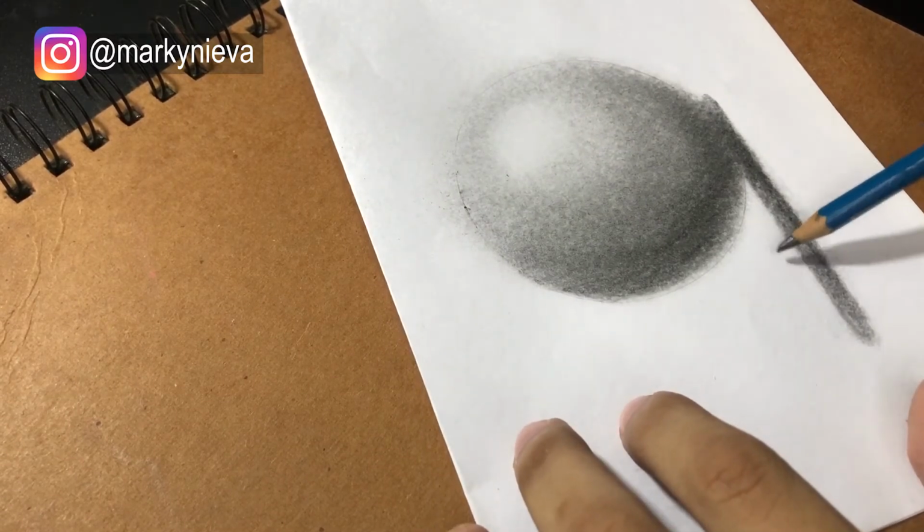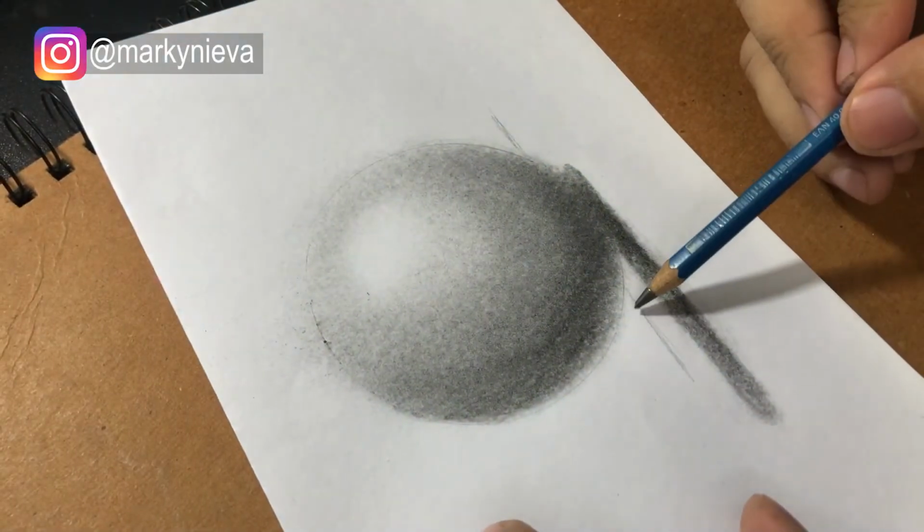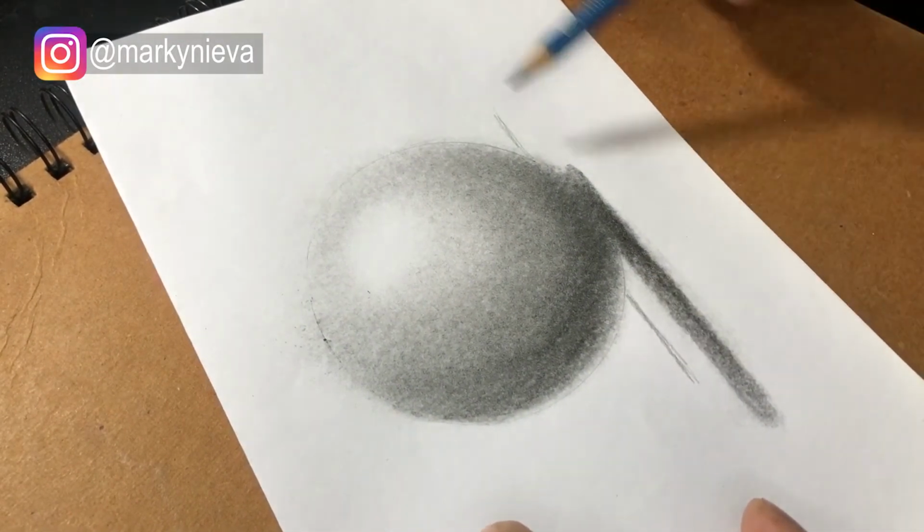So, sa mga next artworks mo, you will apply this tonal value. Mapa-drawings or painting ba yan, it's very essential. Kaya mahalagang pag-aralan yung tonal value.